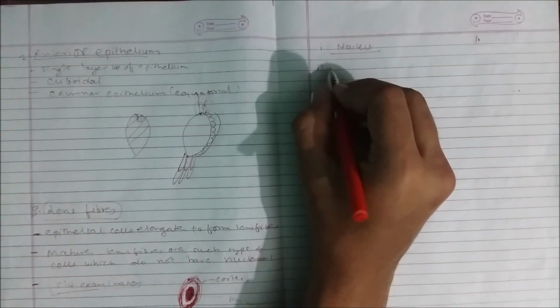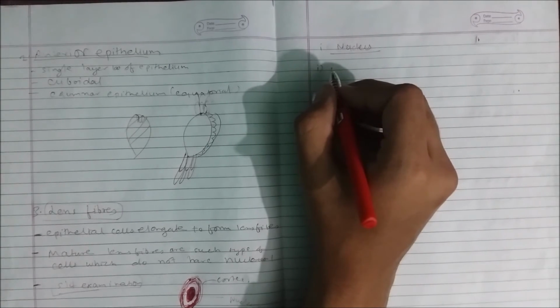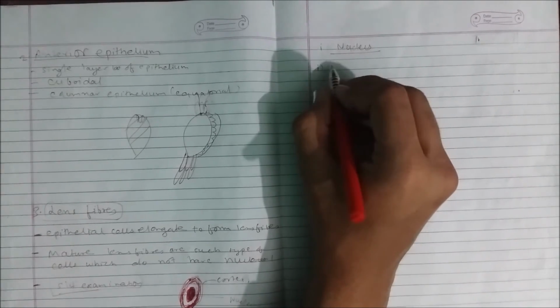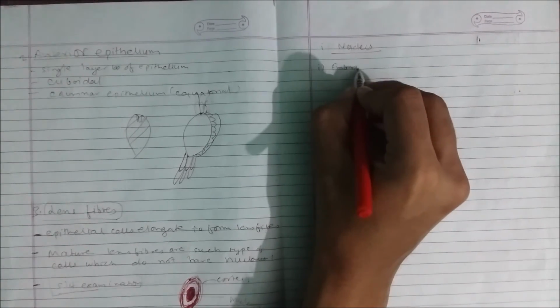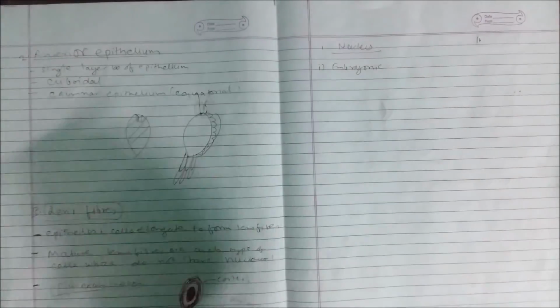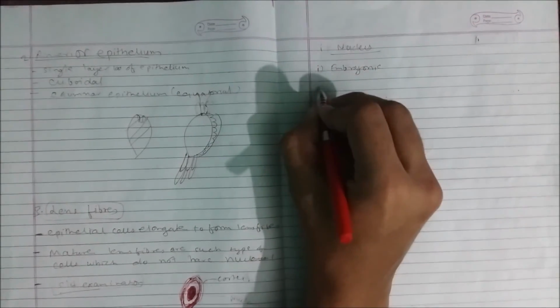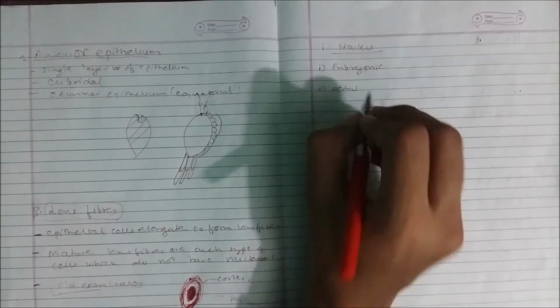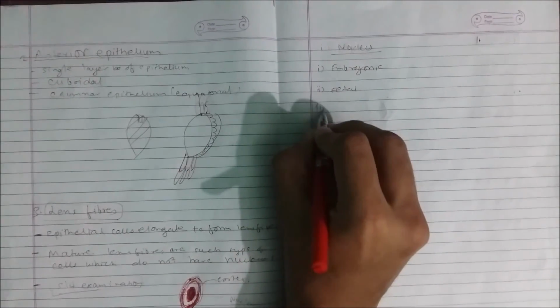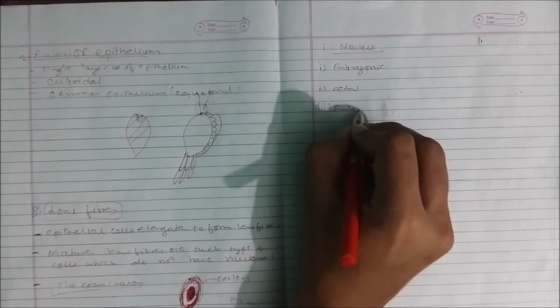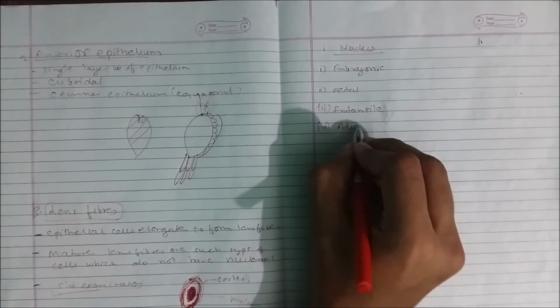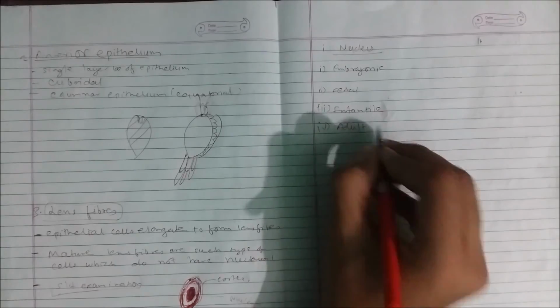Yes, during the development in the embryonic phase, there is a different nucleus, and during the fetal period there is a different nucleus, and during the infantile period there is a different nucleus, and during adulthood there is a different nucleus.